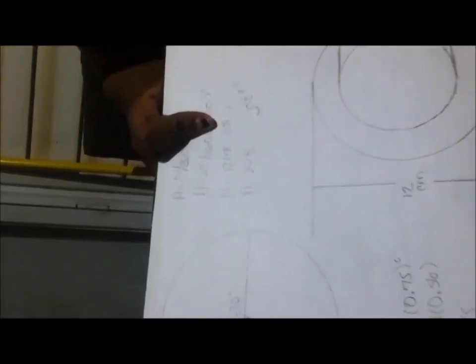A equals n over 360 times pi times r squared. A equals 20 over 360 times pi times 10 squared, where 10 is half of 20. The answer is 5,652 yards squared.